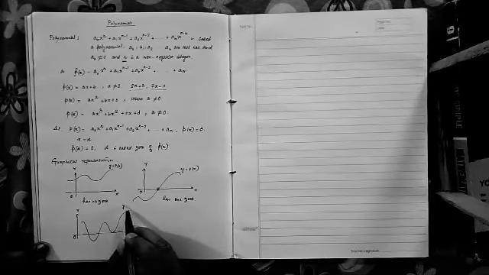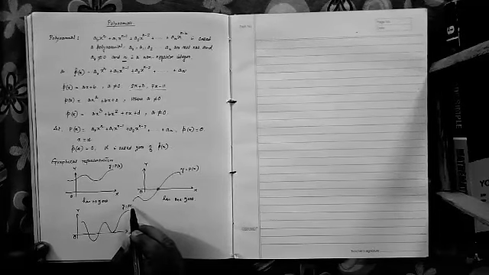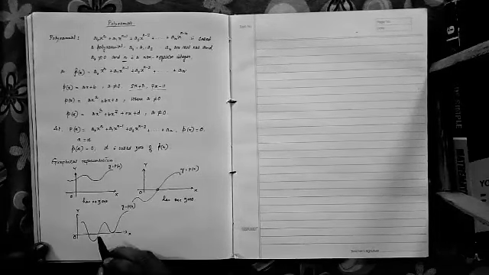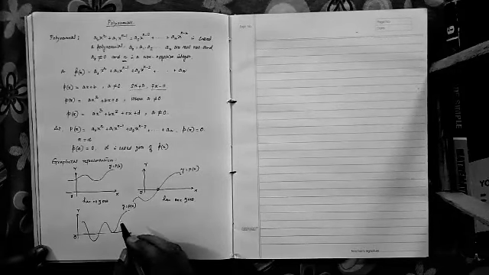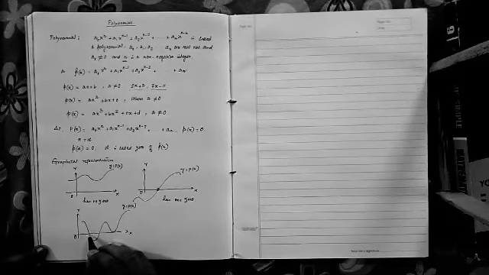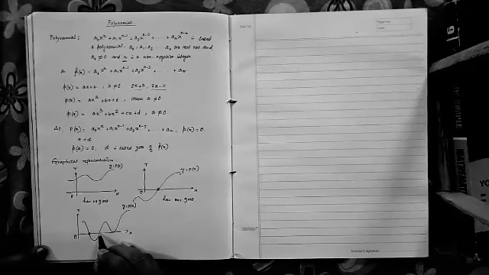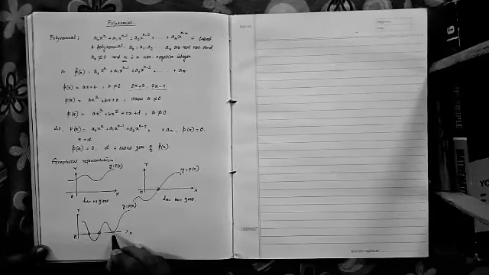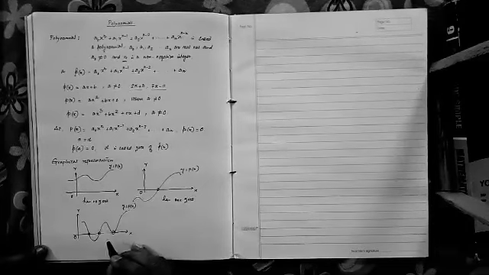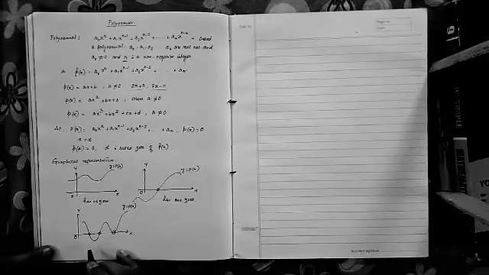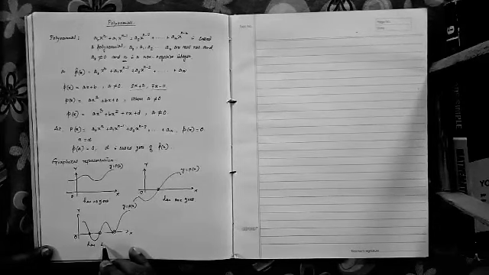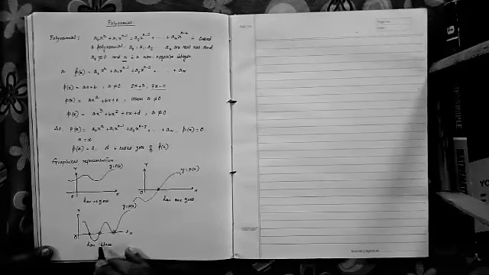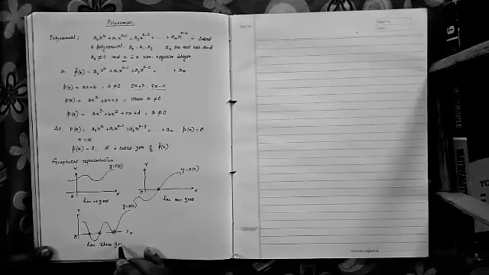So this is y is equal to p of x. How many times does it cut the x-axis? 1, 2, 3. So it has 3 zeros.